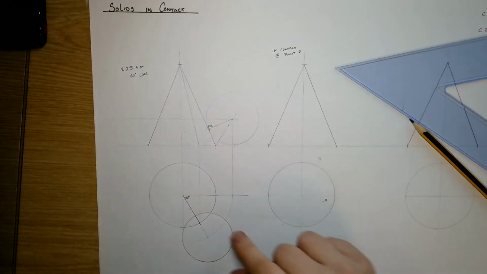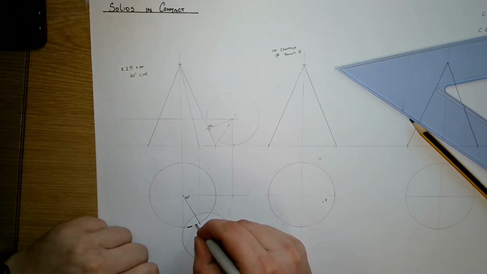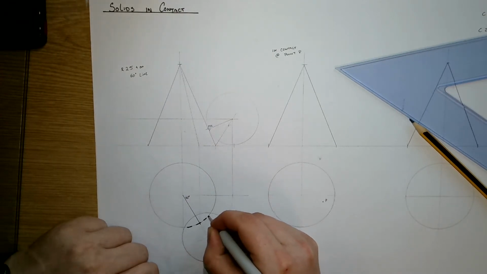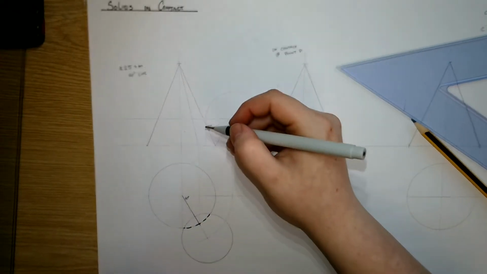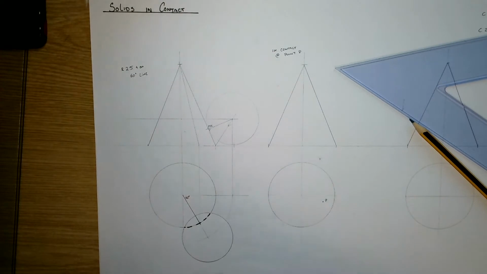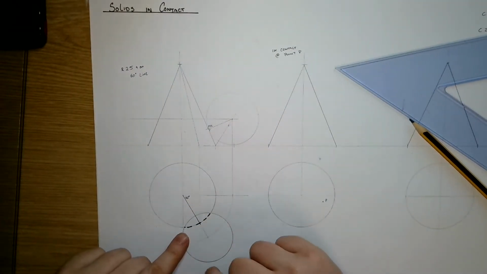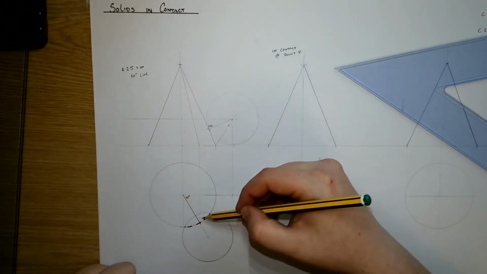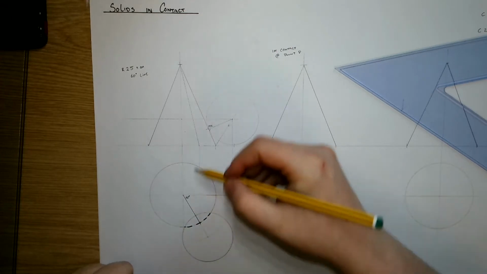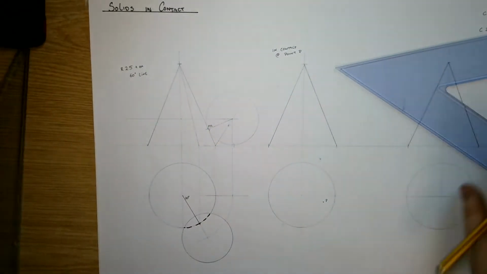Now, one or two things you need to pay attention to here. The end of the cone becomes hidden detail because it's under the sphere. So you can see the sphere is sitting over the base of it here. It's going to be the same when you bring the sphere up. So that becomes hidden detail. The other thing you need to make sure of is you need to bring down your point of contact and show where it is in the plan. And then you need to show where it actually is in the elevation. I'll show you how to do that now.